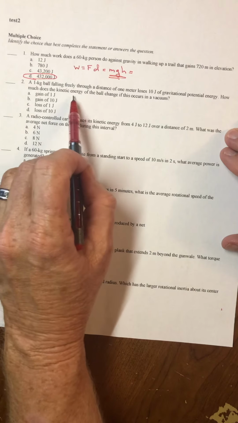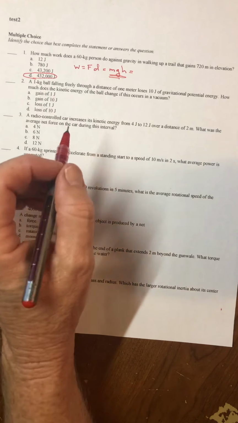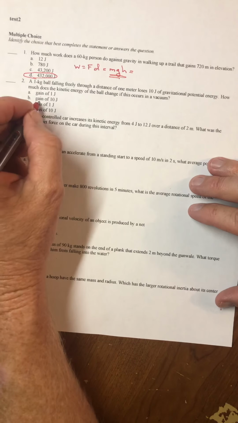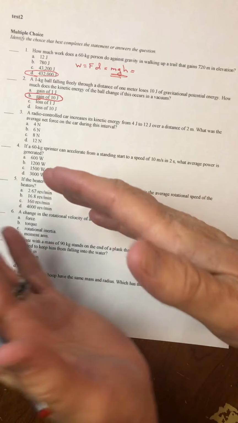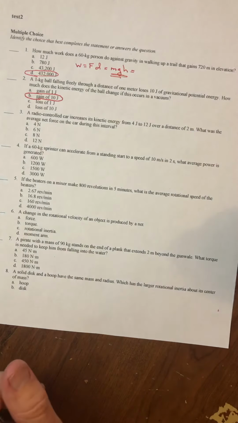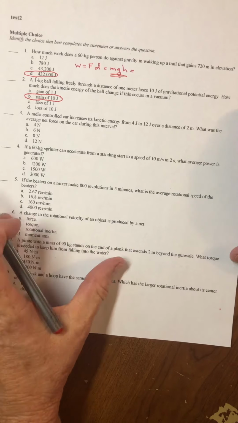How much does the kinetic energy of the ball change? Conservation of energy says that it lost one type of energy, hence it must gain some other type. So it's definitely going to be a gain, and it's got to be a gain of 10. And so B would be the correct answer.